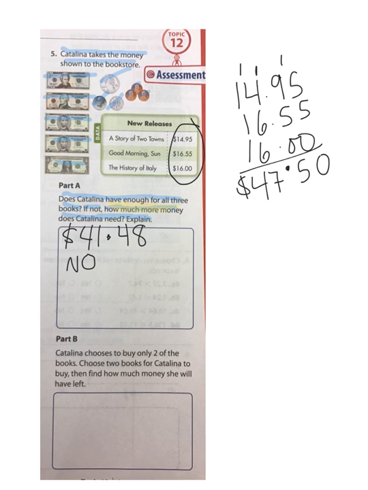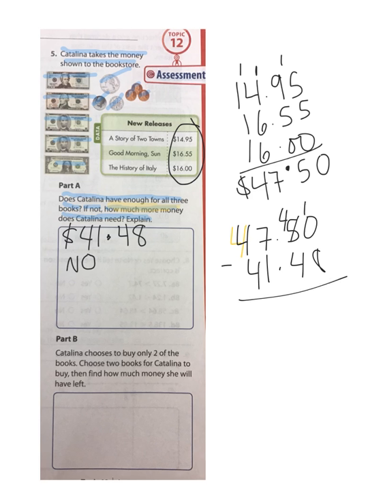So now we're going to set up a subtraction problem because we're going to subtract the amount that she has from the amount that she needs. So we have $47.50 minus $41.48. Okay, I can't take 8 from 0, so I need to regroup. So we're going to change that to a 2. There's a 0 there. And 7 minus 1 is 6. So she needs $6.02 more.